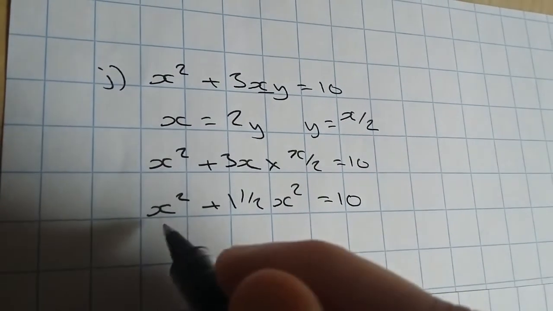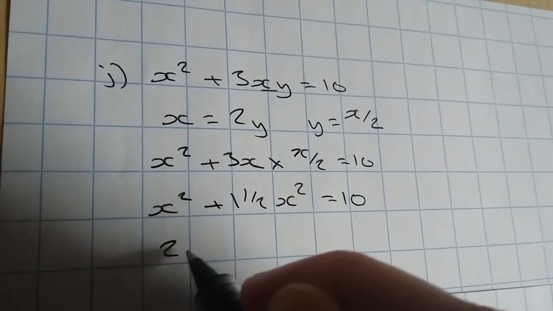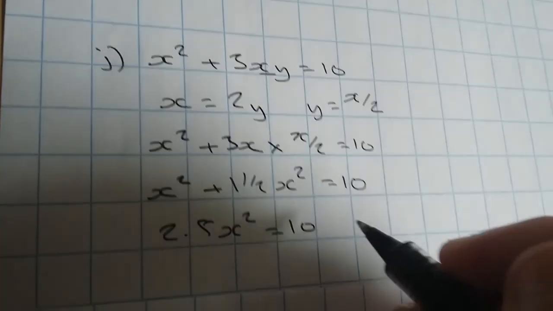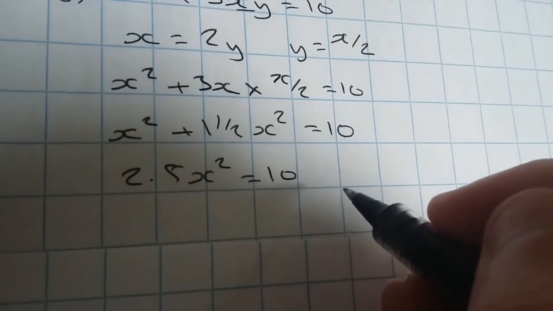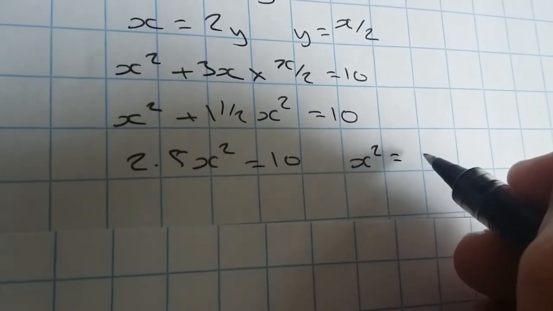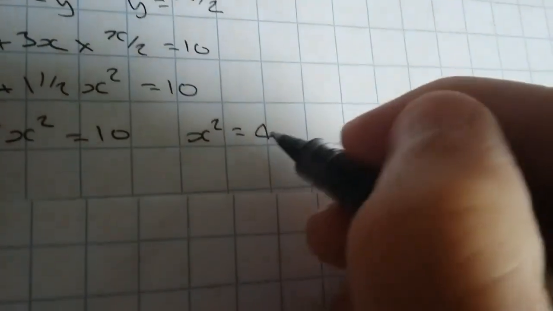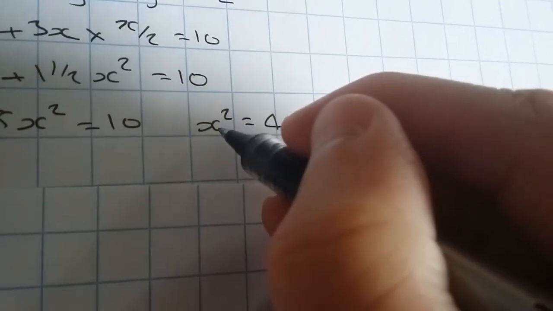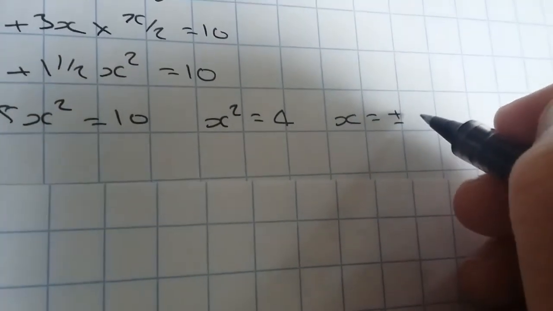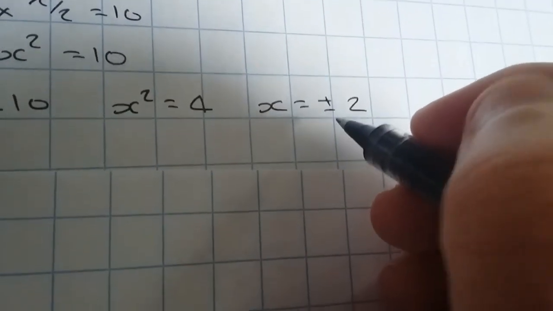You lot prefer decimals, so we'll change that to a decimal. 1 plus 1.5 is 2.5, so I get 2.5x squared equal to 10. Divide both sides by 2.5, I end up with x squared equals 4. Very nice, because I can square root 4. Square root of 4 is 2, square root of x squared is x, so I've ended up with x equal to plus or minus 2. Remember, when I square root something, it could be plus or minus.